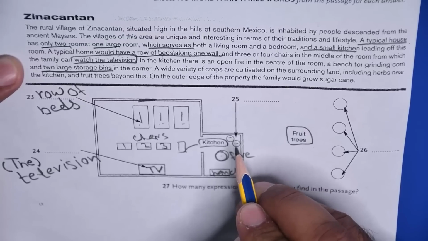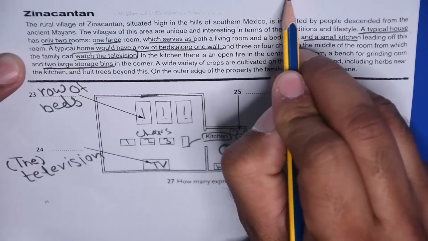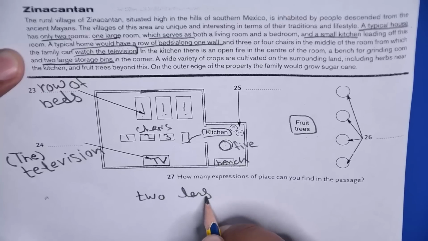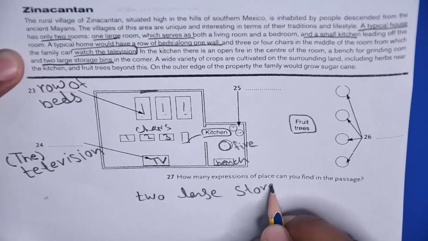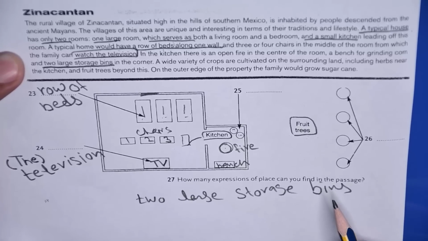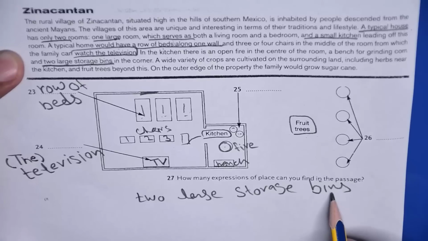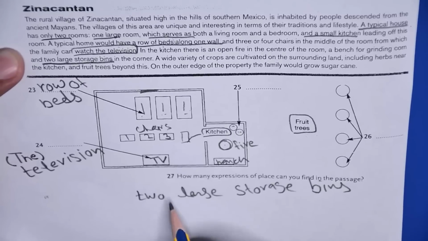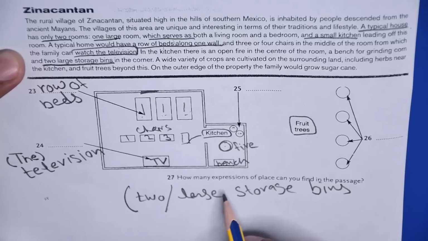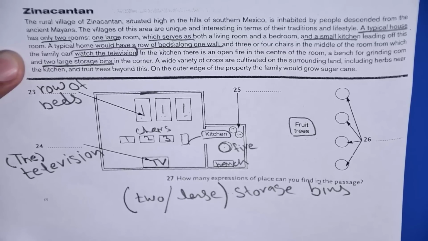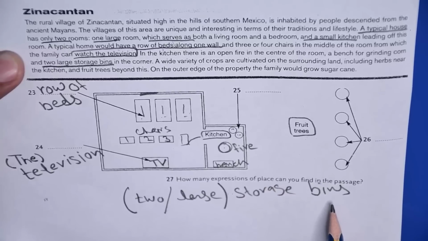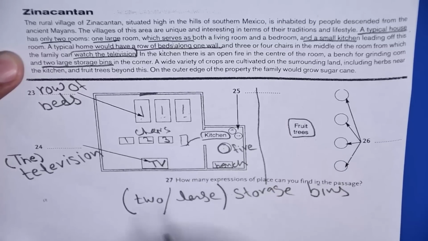Now what's the question type? No more than 3 words. If you write 2 large storage bins, that means 1, 2, 3, 4 words. So if you write storage bins, that is correct. If you write 2 storage bins, that is correct. If you write large storage bins, that is also correct. So these are 2 storage bins. Okay, enjoying? Me too. By the way, this is for question number 25.